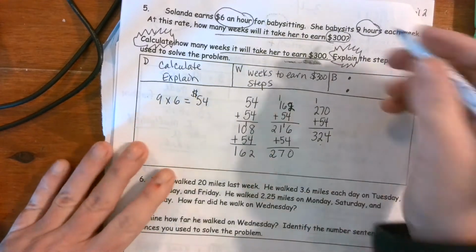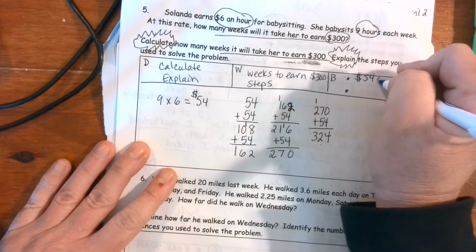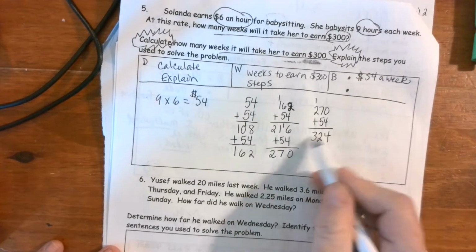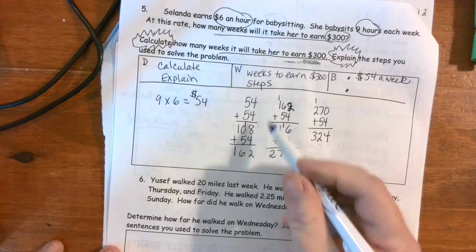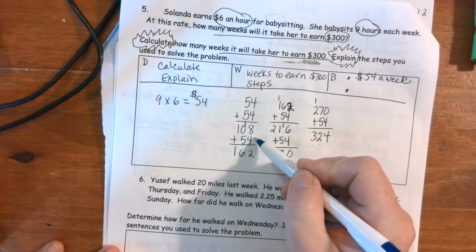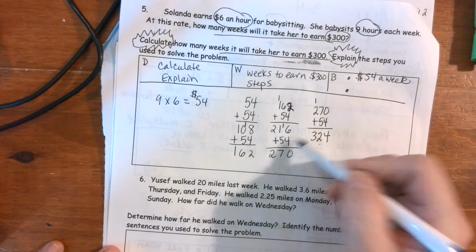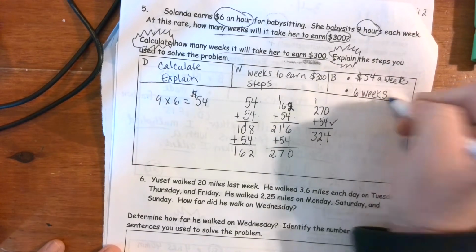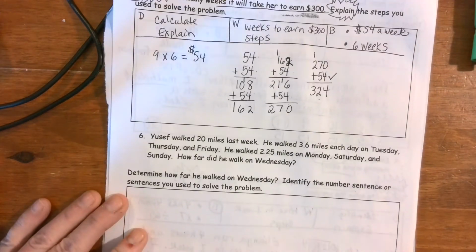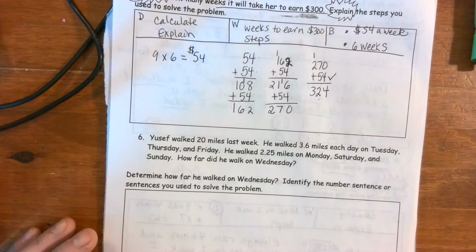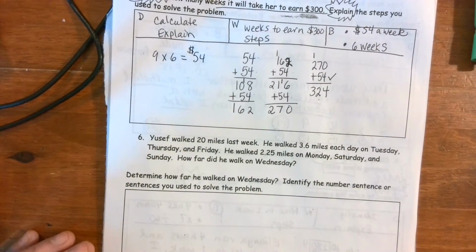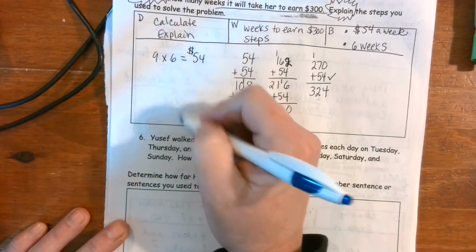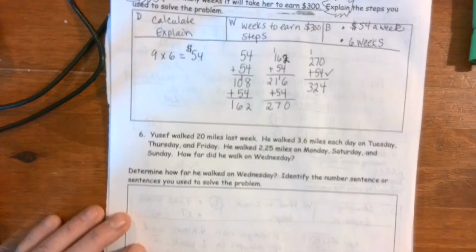So first off, we know that we earned $54 a week. And then now we need to solve our actual answer. All right, week 1, week 2, week 3, week 4, week 5, and week 6. Okay, if for some reason you haven't already written out your sentences, go ahead and pause and write your sentences out here. I use up the whole space, so remember when you're solving these, you can either do it on the side or save room for your writing.